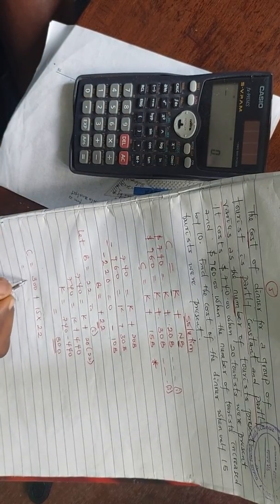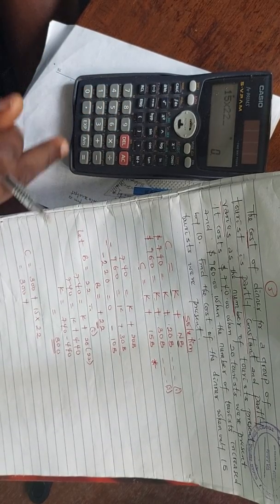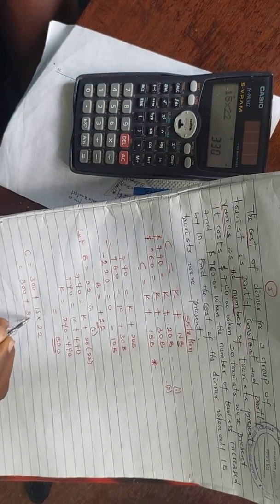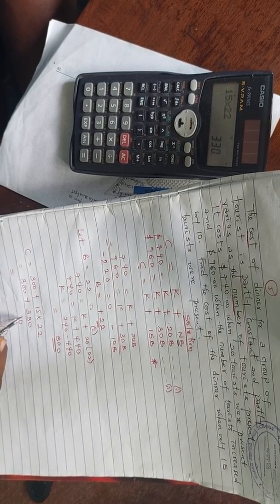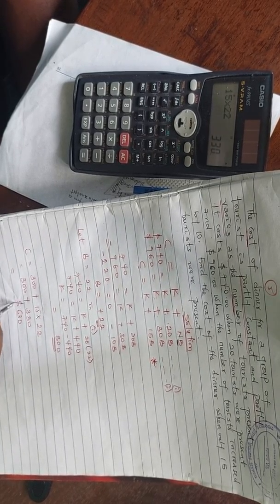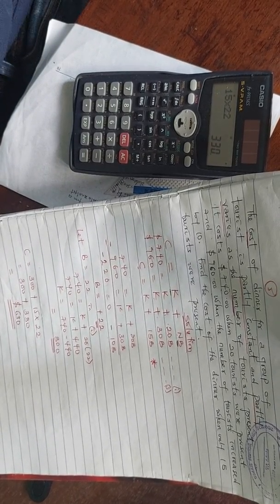So that becomes 300 plus 15 times 22. That is 300 plus 330, and that will be the cost for 15 tourists: $630.